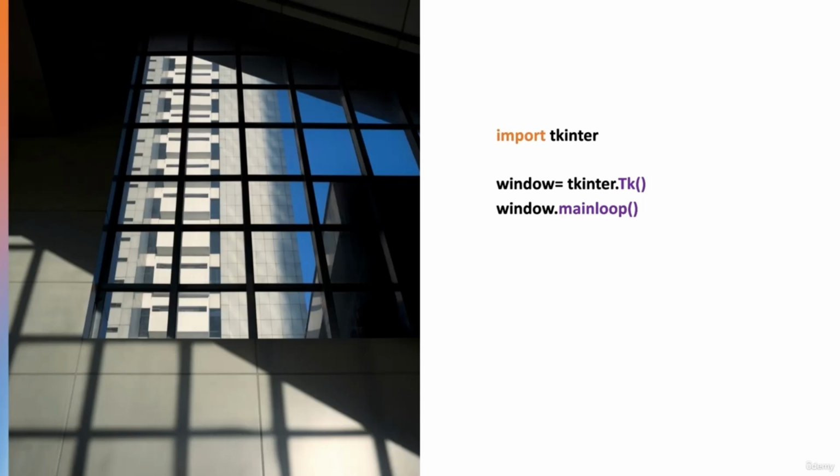In this lecture, I will show you how we can create a simple window. The first step is to import the tkinter package. Next, we will access our tkinter package to retrieve a method called Tk, which offers us a window, and we will assign this line of code to a variable called window.